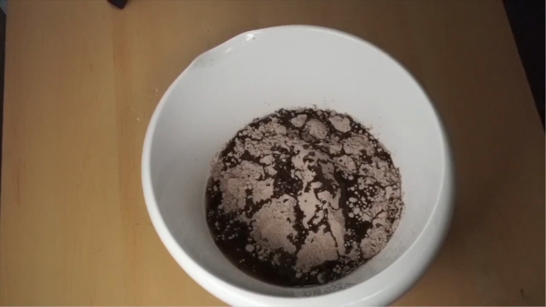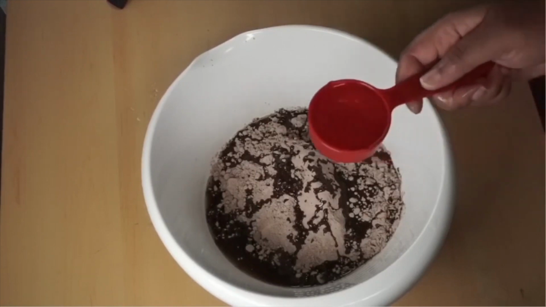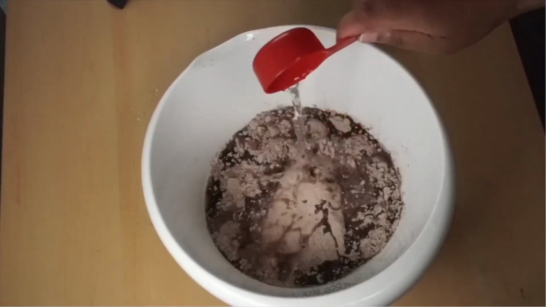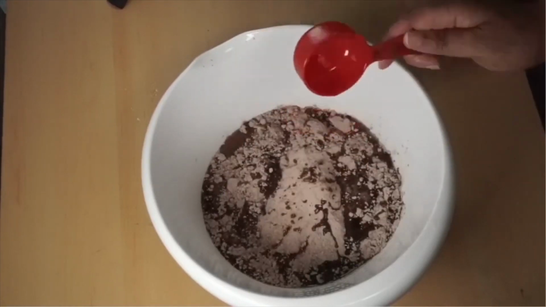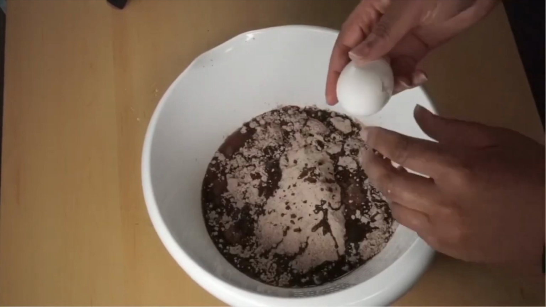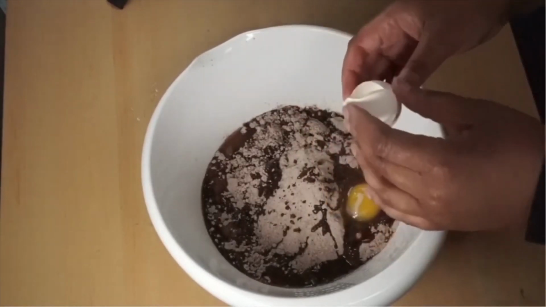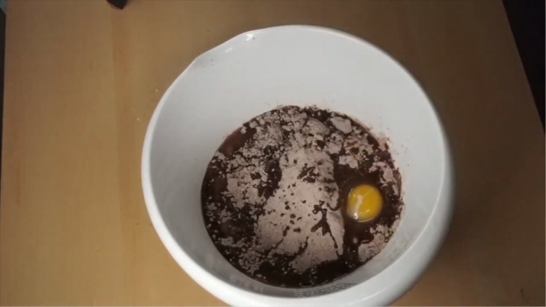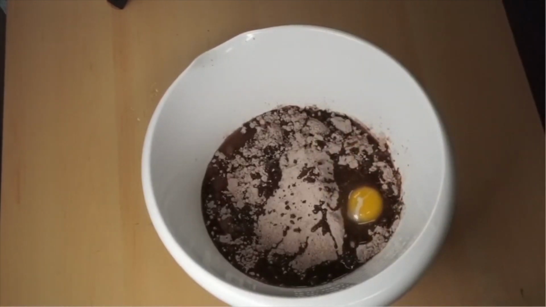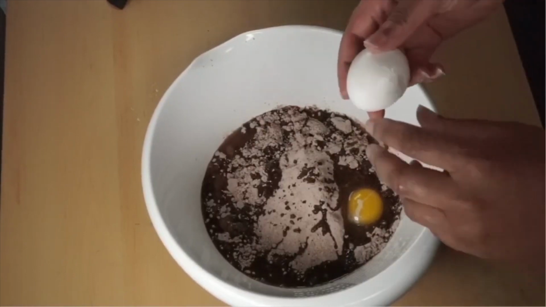Next, we will empty 1/4 cup of water, which is also a liquid, into the brownie mix, and the 2 eggs. There's 1 and 2.